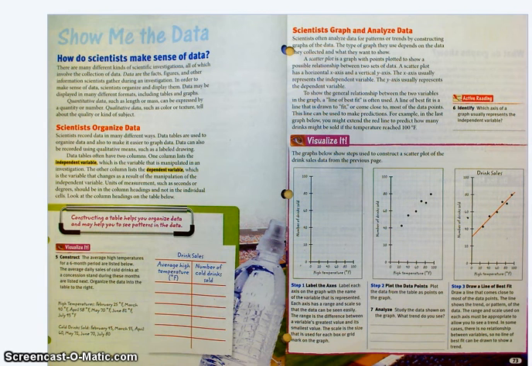Okay? Step 2 is to plot the data points. Okay? And then study the data shown on the graph and notice any trends if you have any. Step 3 is to draw a line of best fit. Draw a line that comes close to most of the data points. Okay, the line shows a trend or pattern. Okay.